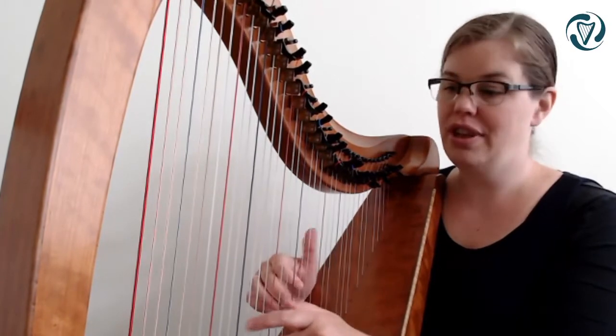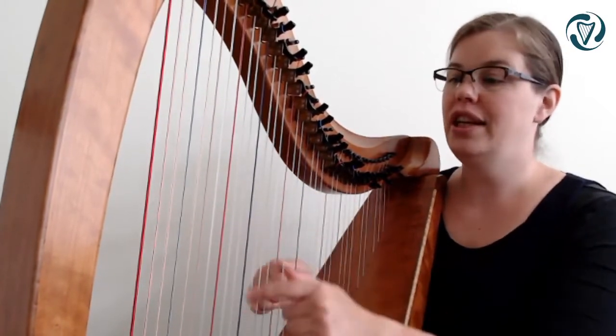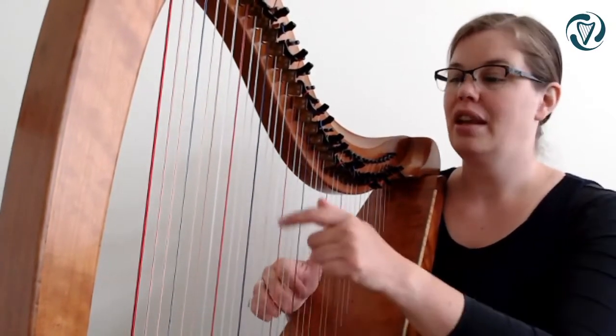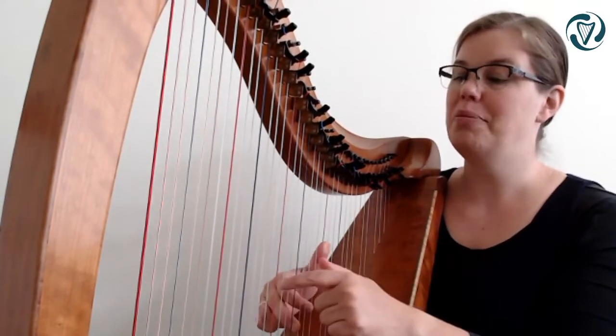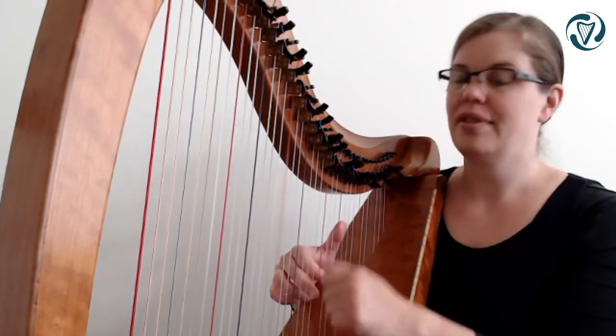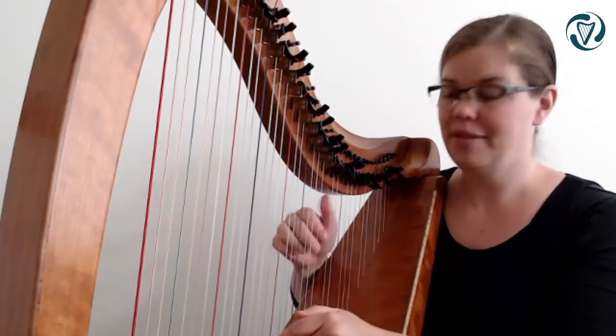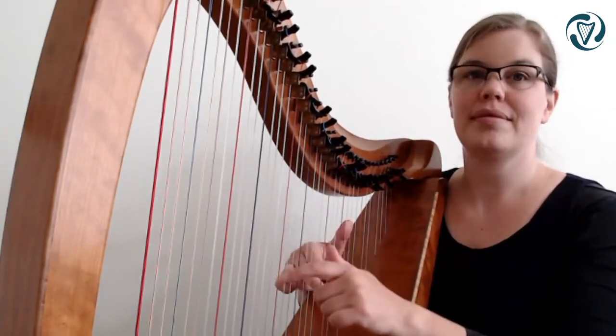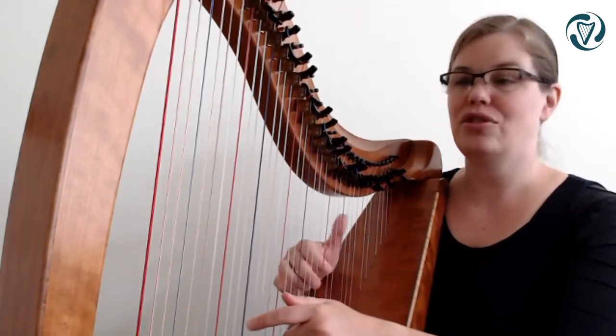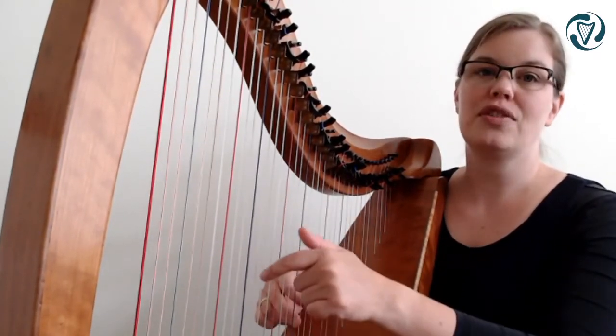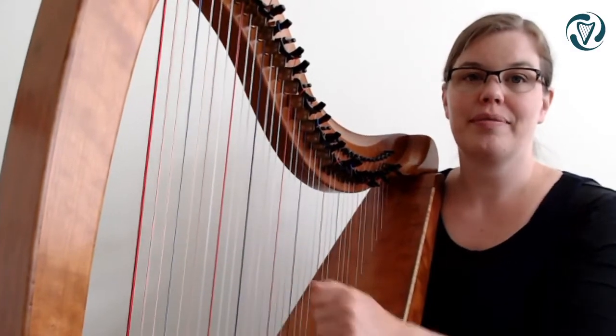Let's repeat the whole thing. G, 1. And again, going up to C. Going up to D. And back down to G. And we're going to stop on a G chord.